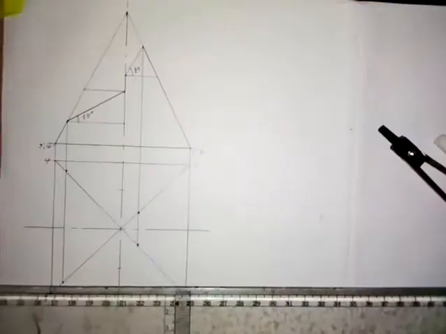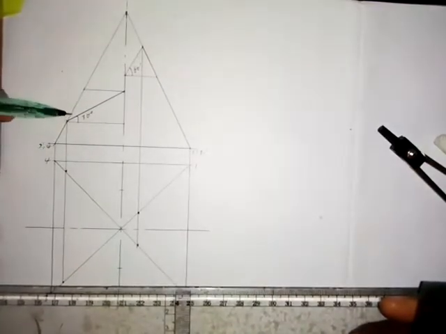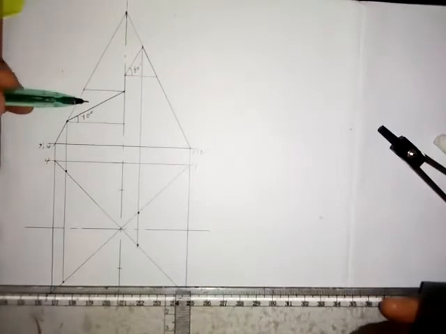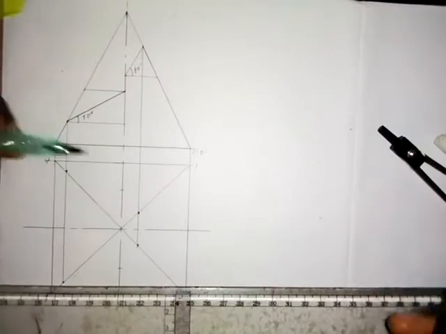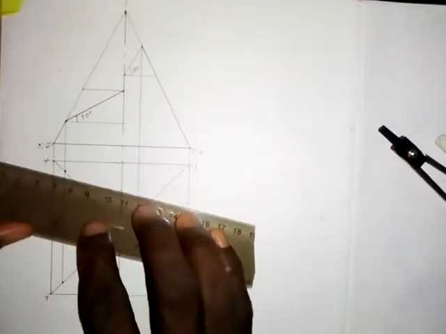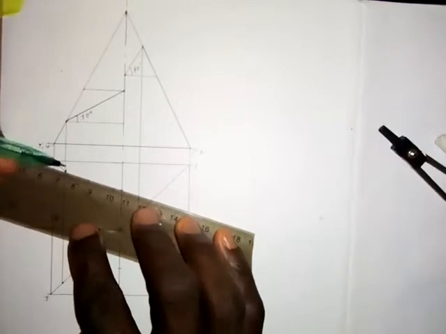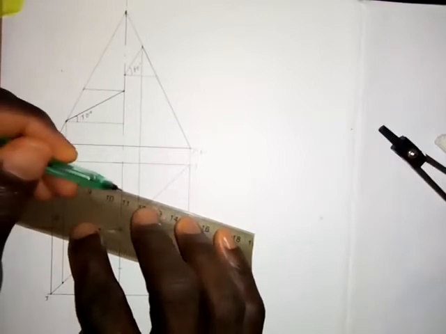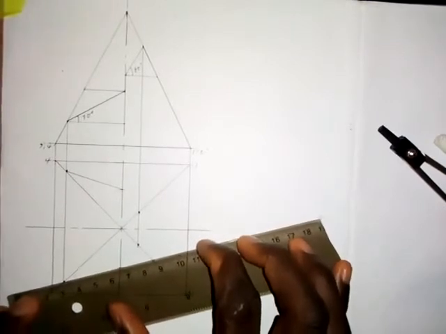Okay, so before I do that, if you look at it, this is line 3 and line 4. So this is joined to this point. We have gotten that point here. So we join this point together like this, and also we join this together.